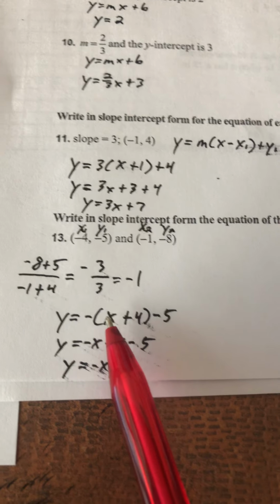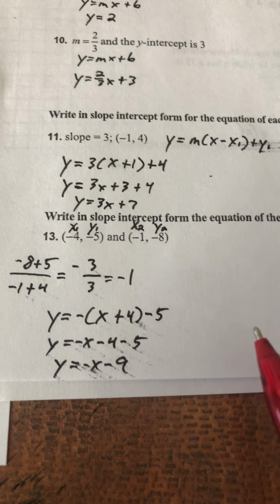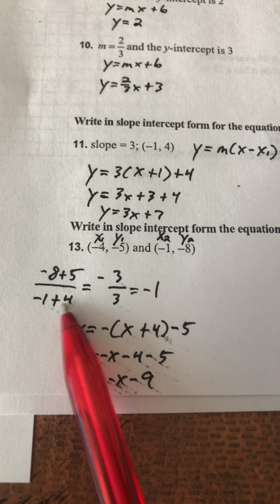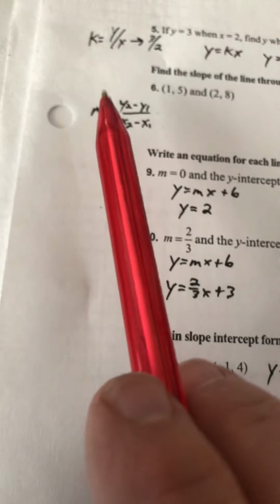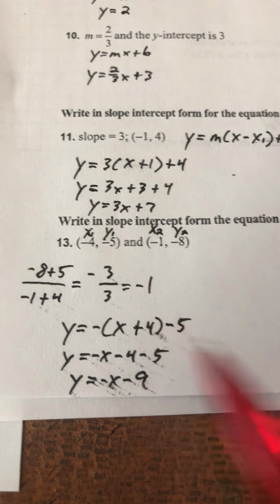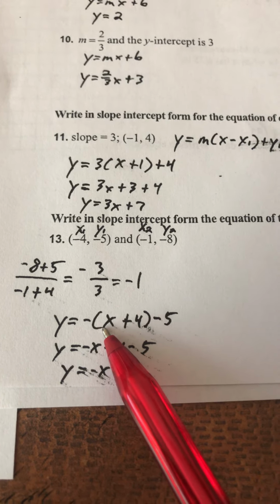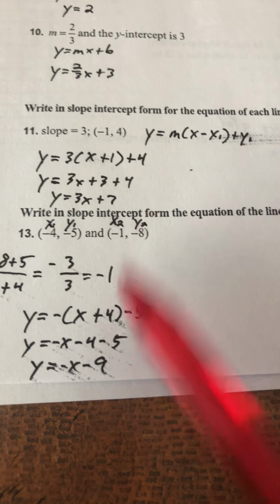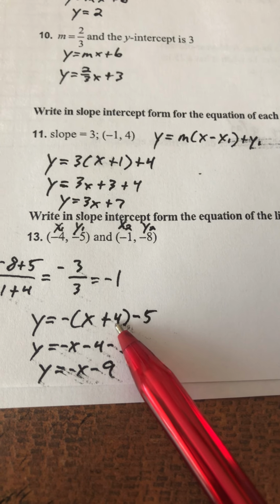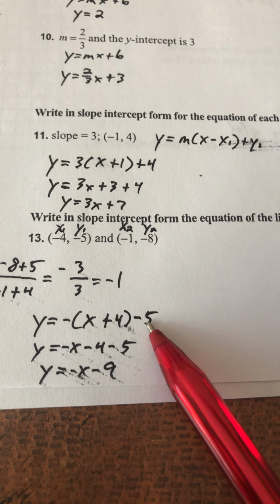For 13, I have to write in slope-intercept form the equation of a line through each pair of points. First of all, I have to find the slope, and I do that with this formula once again, and I end up getting -1. Now, -1 is just a negative in front of this formula, and I plug in my first x and my first y.